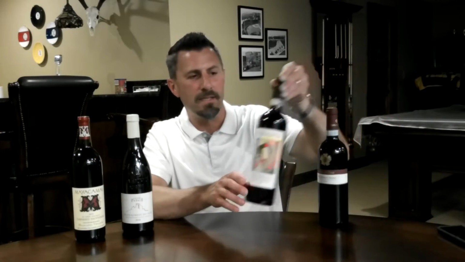So let's look at DOCG. So this is where we add the word garantita. So this specific wine is one that comes from an area. The yields are measured and monitored by the Italian government. The aging of the wine is specific and has to be adhered to, and everything is extremely tight.